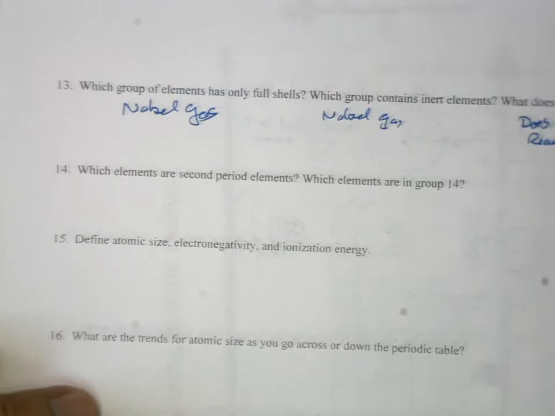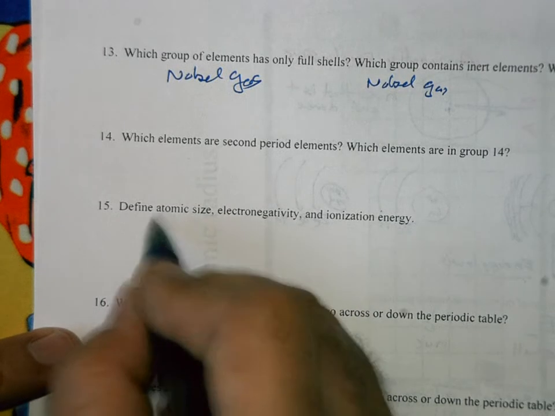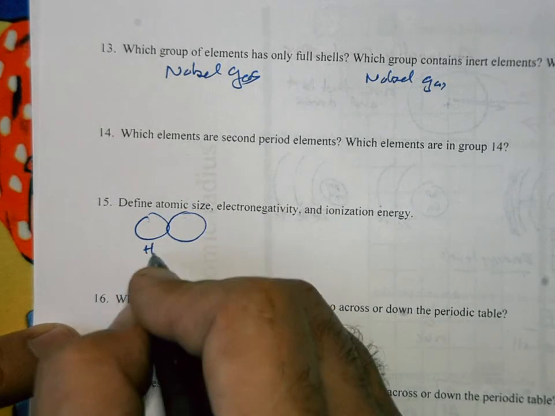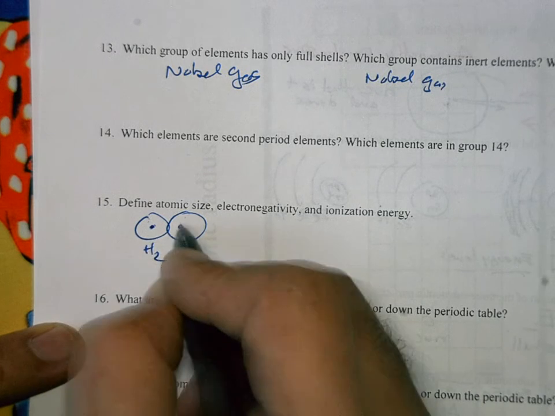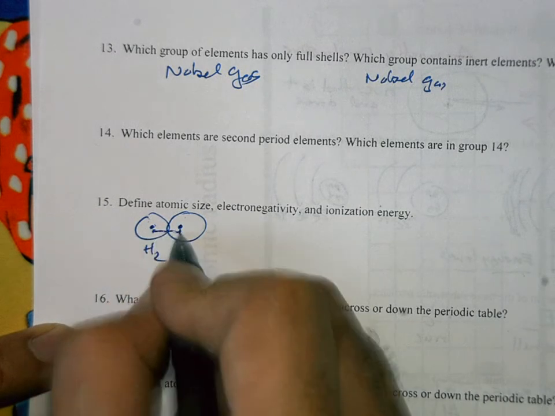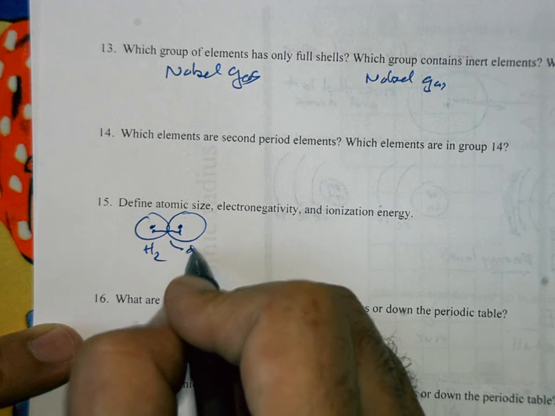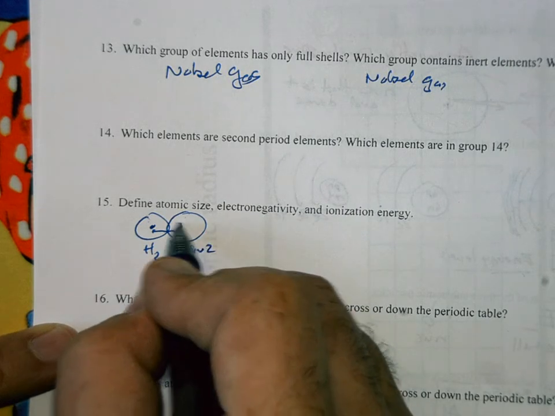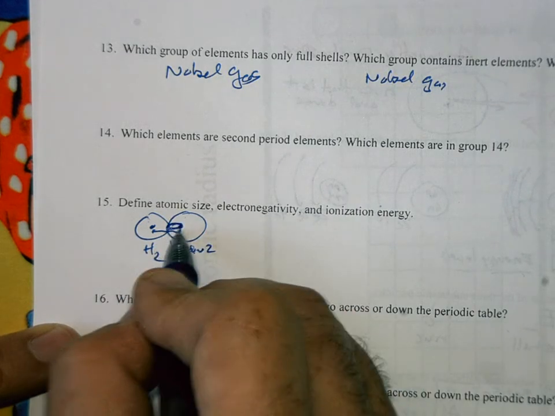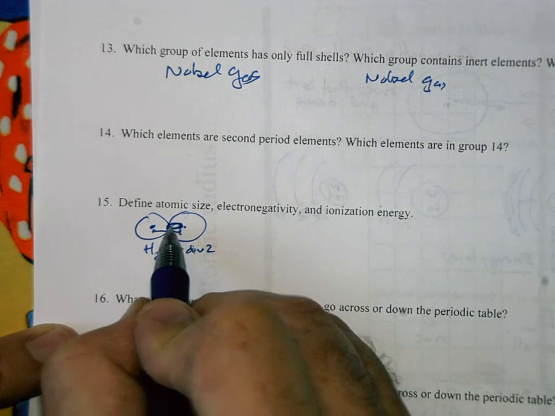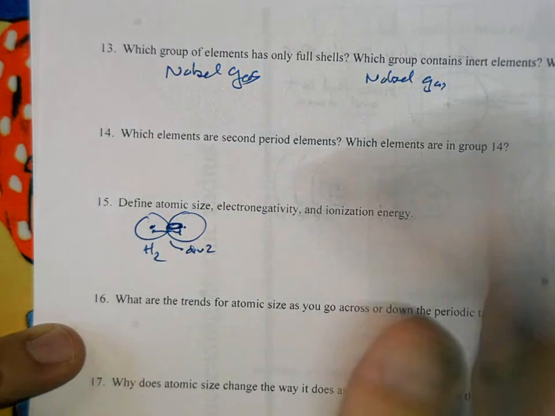Define atomic size. All right, well, atomic size, they tend to do it when you have 2 atoms. Let's say this is hydrogen gas, and you take this distance here and divide it by 2. You'll end up with the average atomic radius right here. So it's the distance from the nucleus to the outer part of the shell. But that's kind of hard to tell sometimes because it can change.